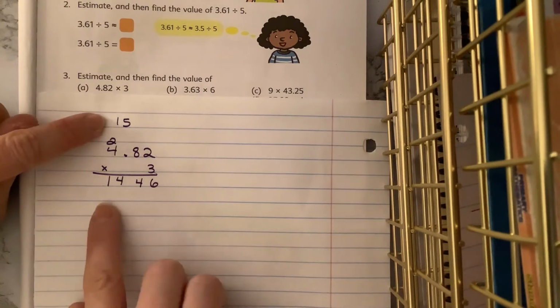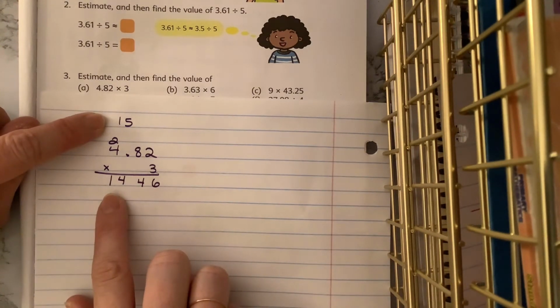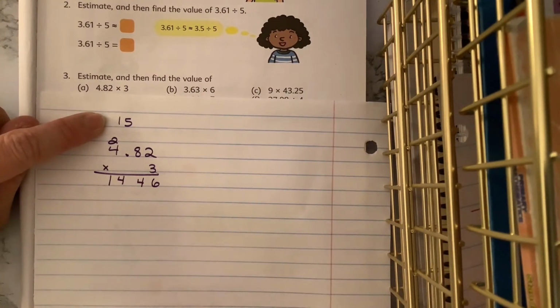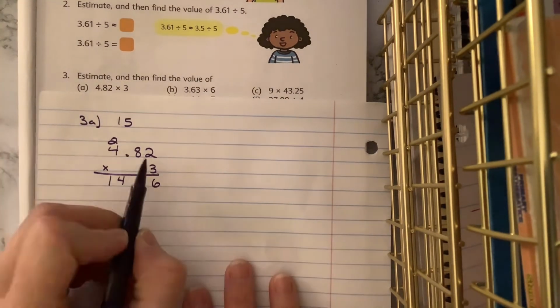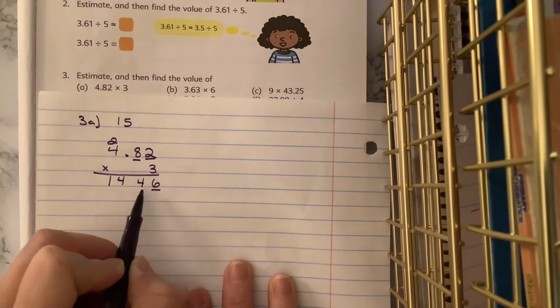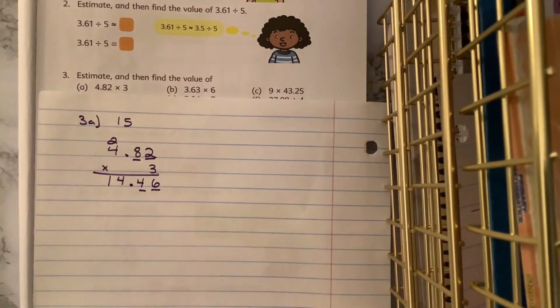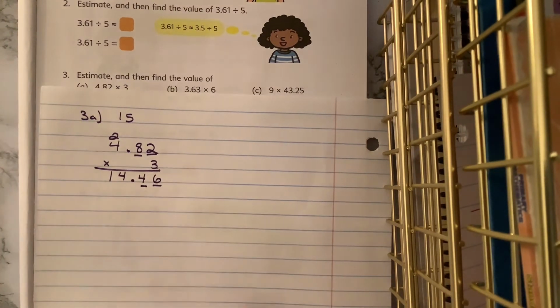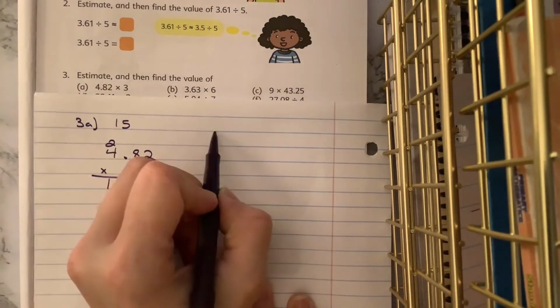So now, again, remember, our estimate tells us that our answer should be about 15. That gives us a clue about where our decimal point could go. But also, remember, I see 1, 2 decimal places in the problem. So 1, 2 in our answer. We get 14 and 46 hundredths.